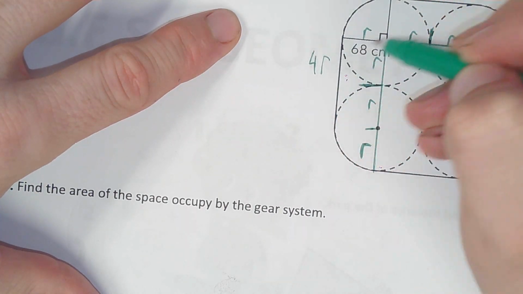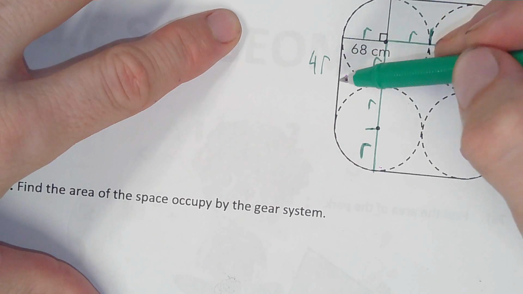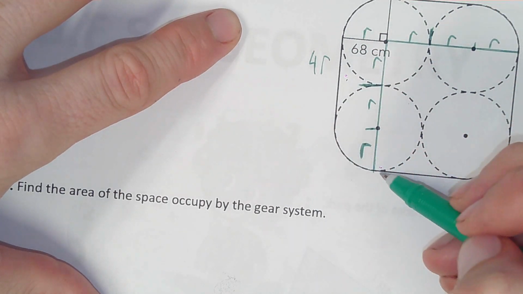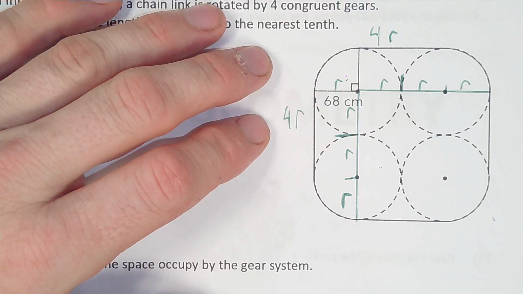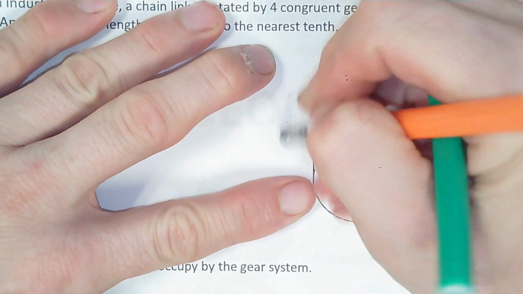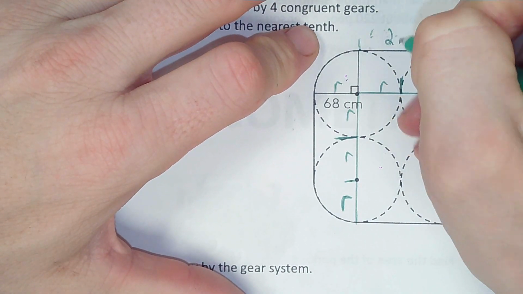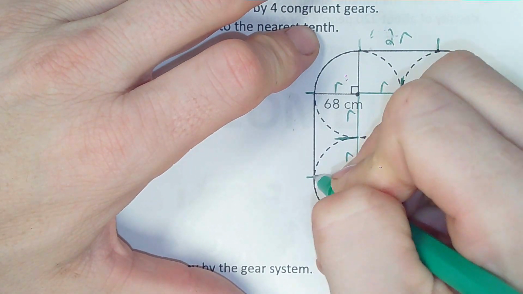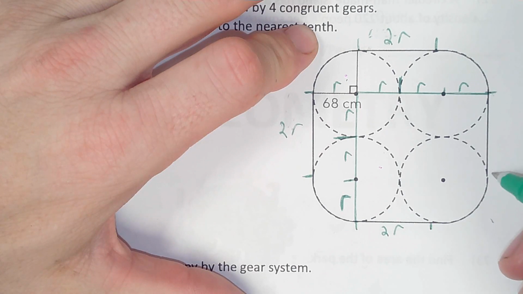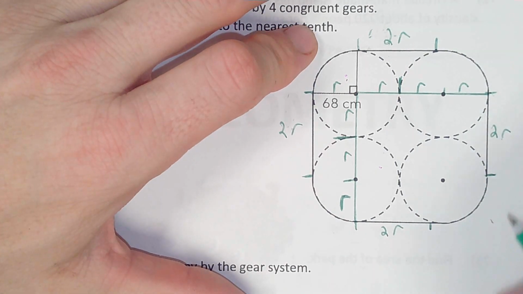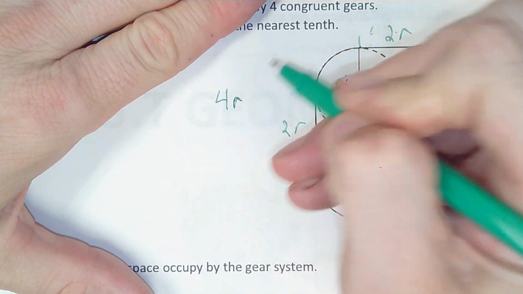Actually, from here to here we have 2 radii, from here to here we have 2 radii, and from here to here 2 radii. So altogether, from here to here we have 4 radii.